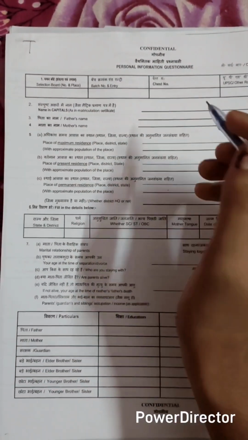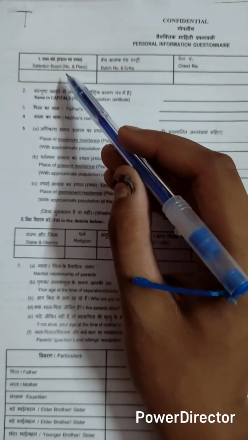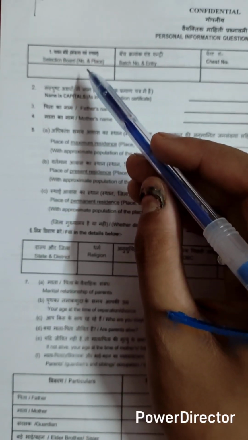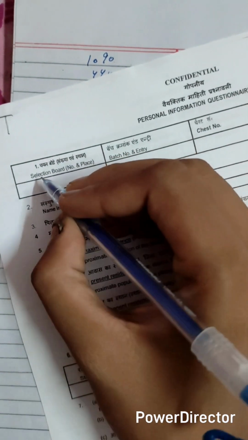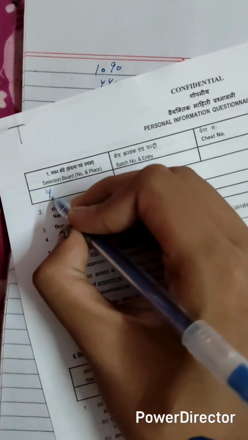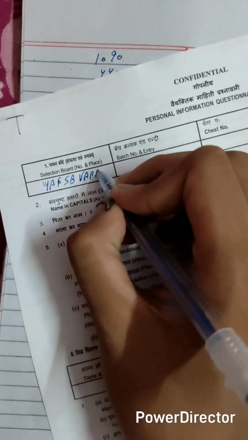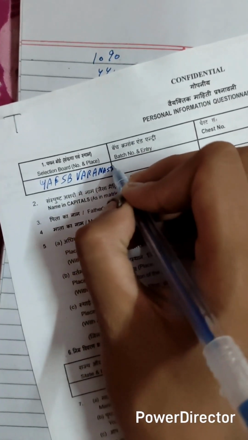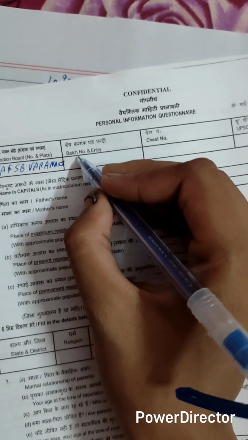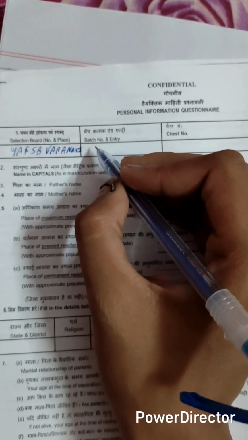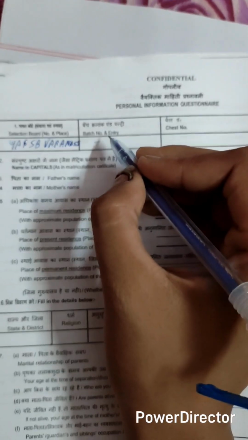Firstly, if we look at the first column, it says selection board number place. So we have to fill the board and the number of it. Like if I am going for 4 AFSB Varanasi, I will write like this. And now you have to write the batch number. Generally today we get the batch numbers in our mails, so the same batch number needs to be written.